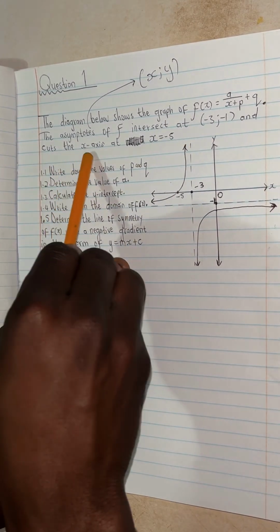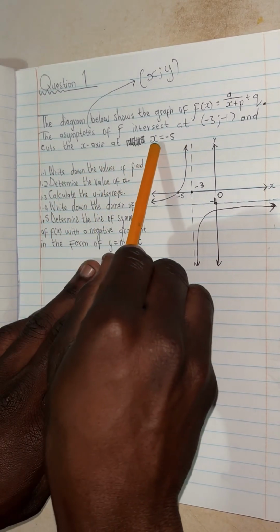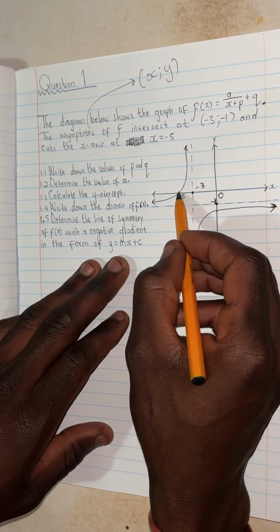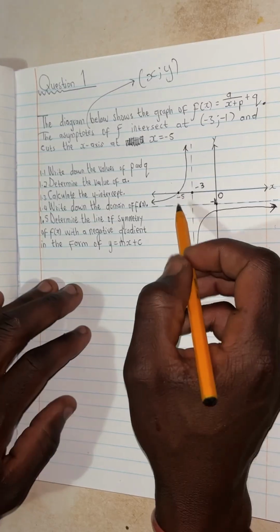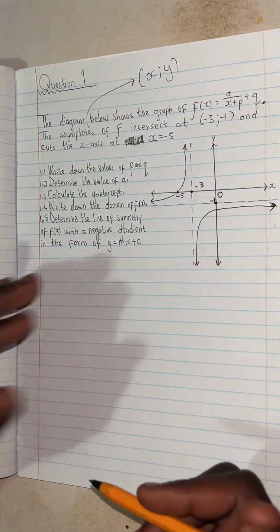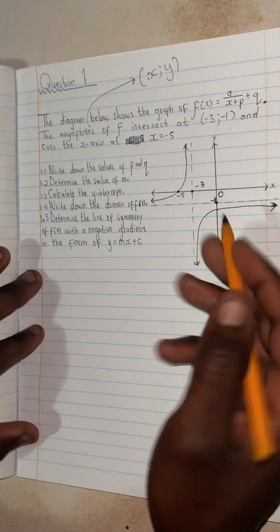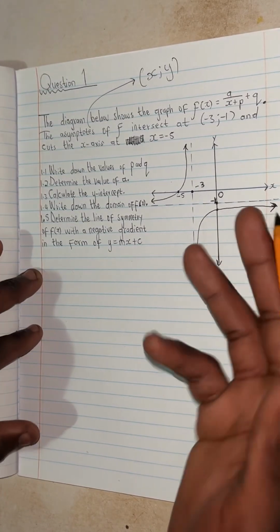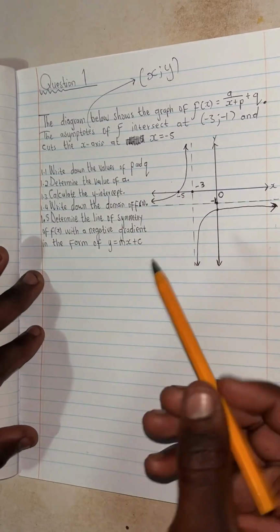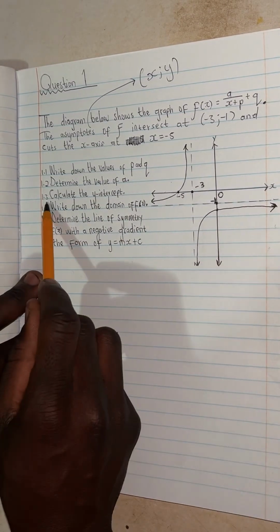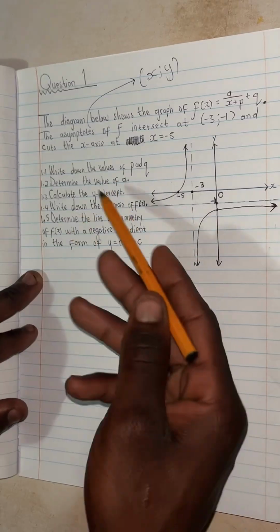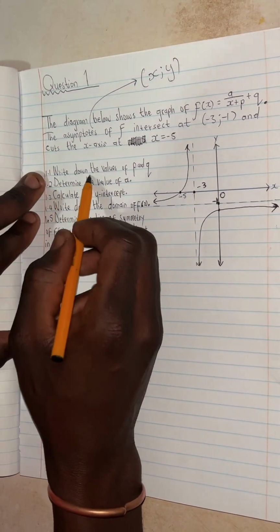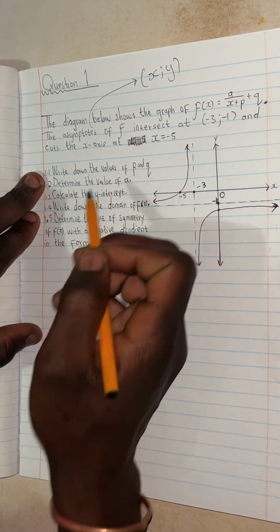And it cuts the x-axis at x equals what? 5. Oh yeah, they told us it cuts the x-axis at x equals 5. They wrote it for us. But they didn't tell us where it cuts the y-axis, though surely on these questions they'll ask about it. Oh yeah, is it calculate the y-intercept? That's the question. So, long story short, write down the values of P and Q.